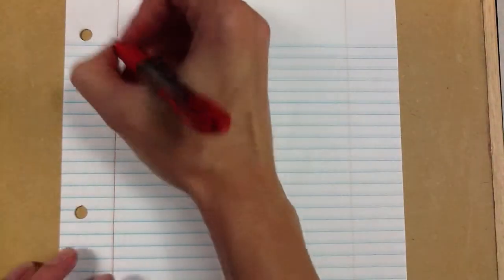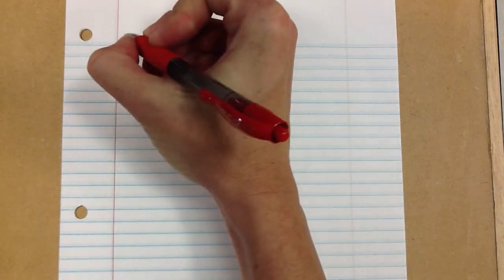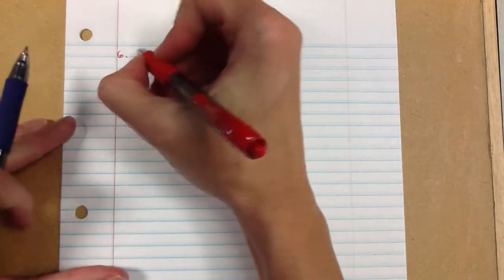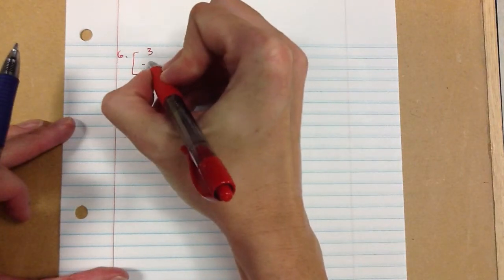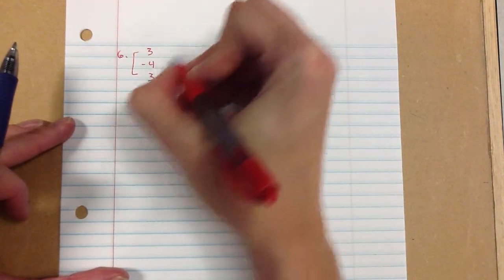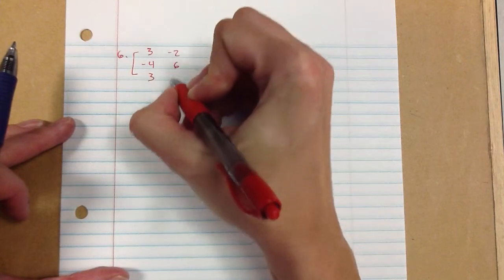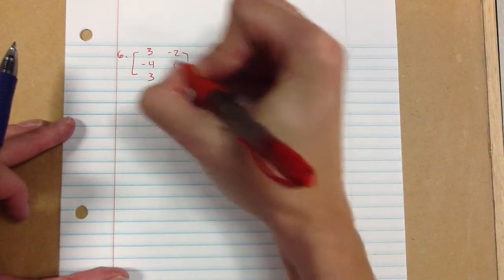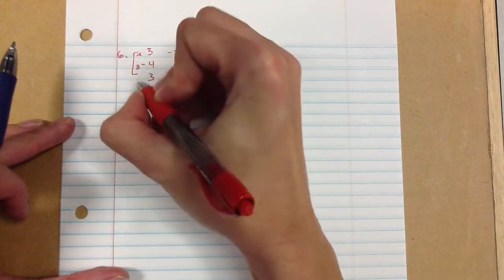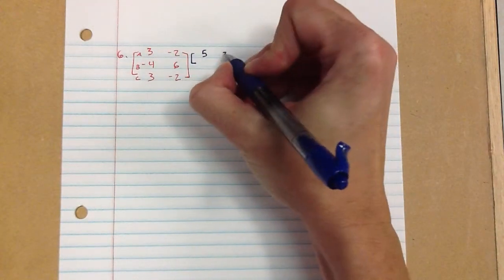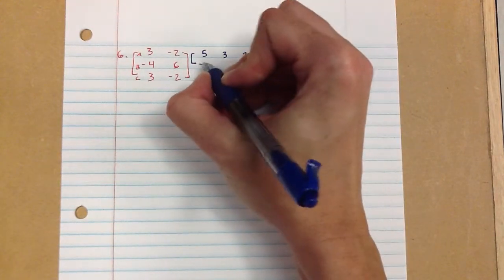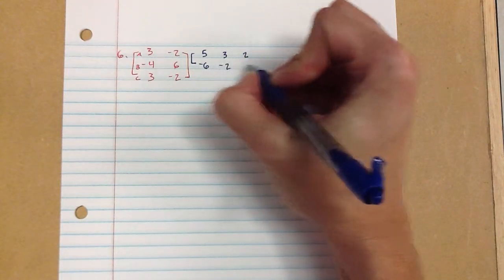All right. So we got 3, -4, 3, -2, 6, -2. And I'm going to do this one for my rows. So there's A, B, C. And then I got 5, 3, 2, -6, -2, 1.